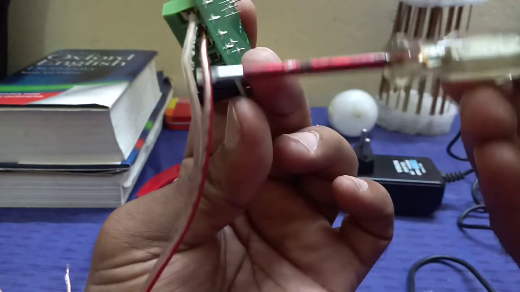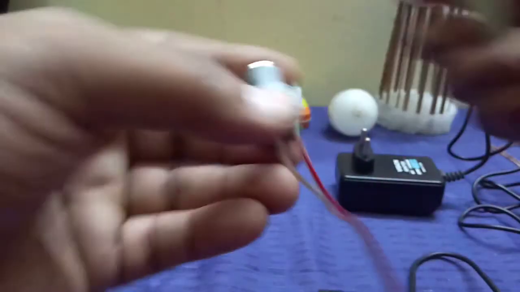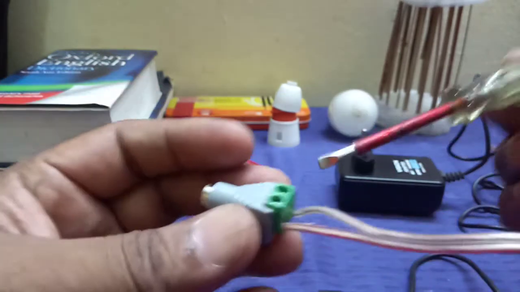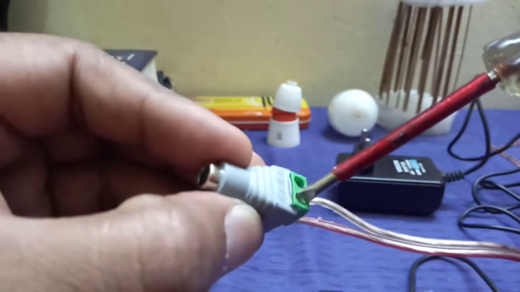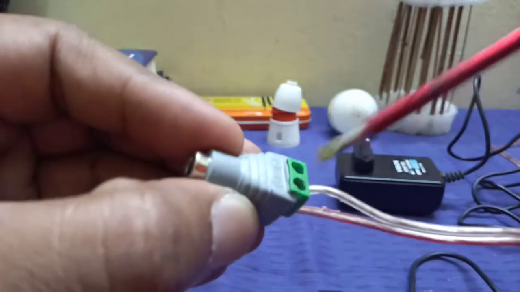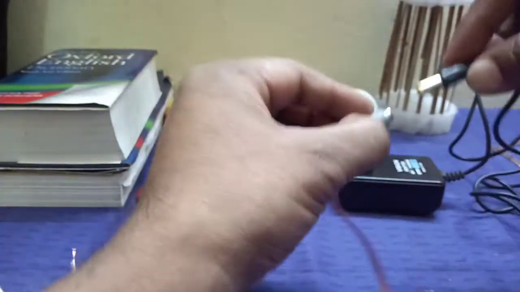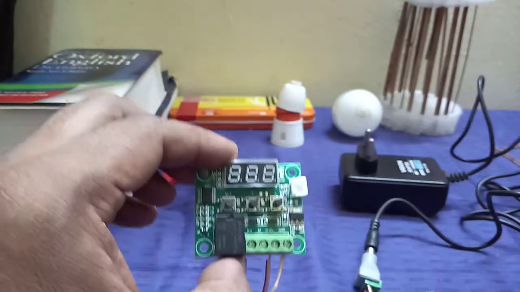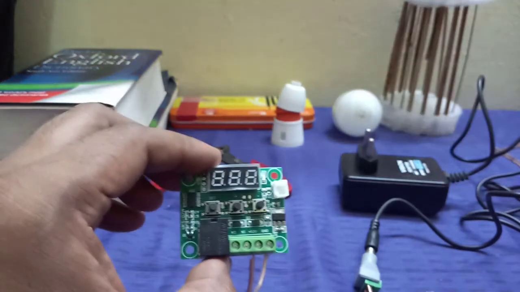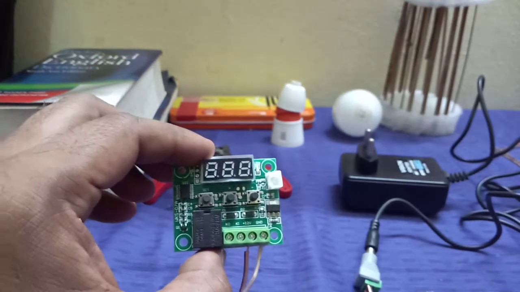This is a red color wire. The red color wire is used for positive, connecting to the positive terminal, and take care to connect the same red color wire to the positive terminal of this adapter socket. It is marked positive here. So those connections are made, and now this is ready to connect to the socket. The input supply is ready; a DC supply is required for the functioning of the thermostat.